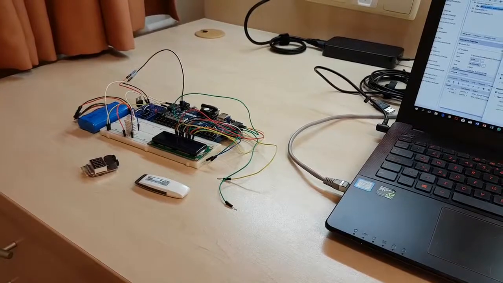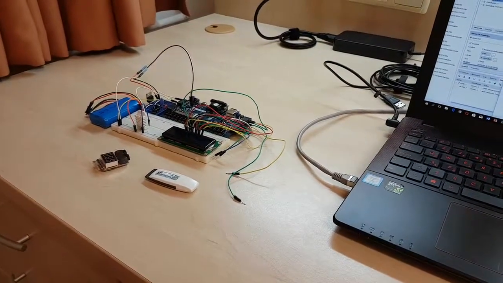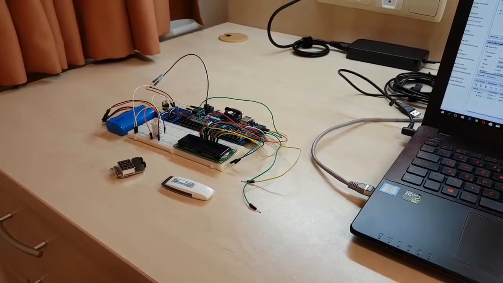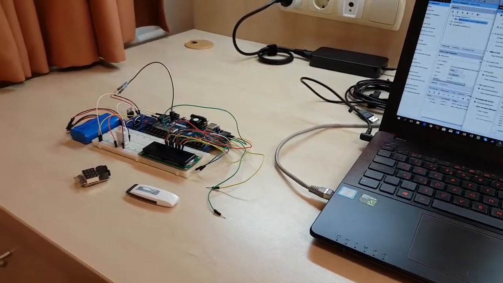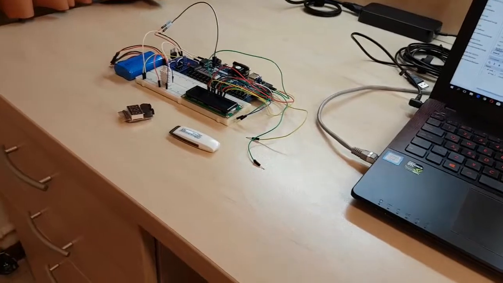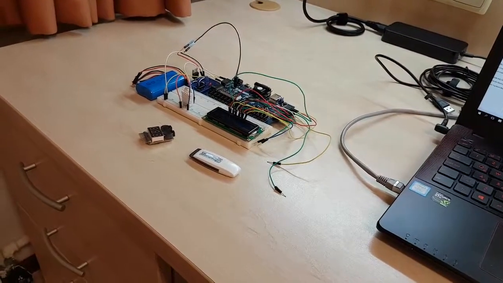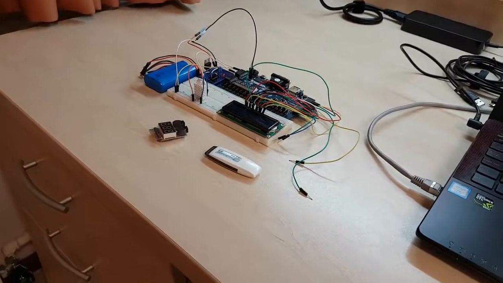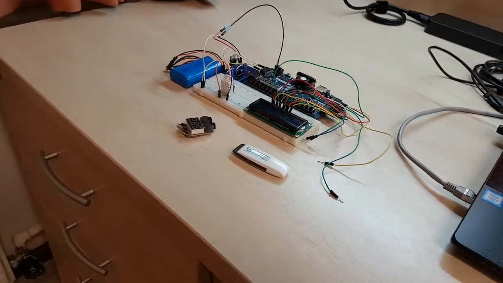Therefore, I decided to design a portable environment measurement device that measures environmental values such as relative humidity and temperature. And here is the device that I came up with.